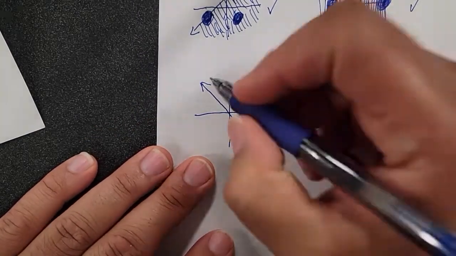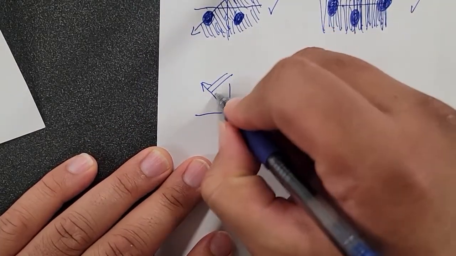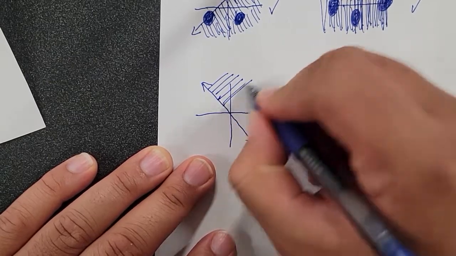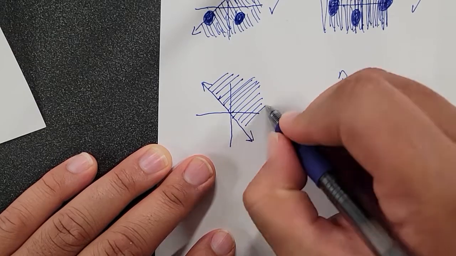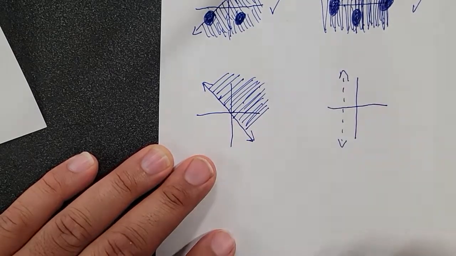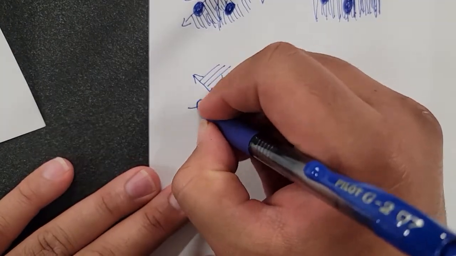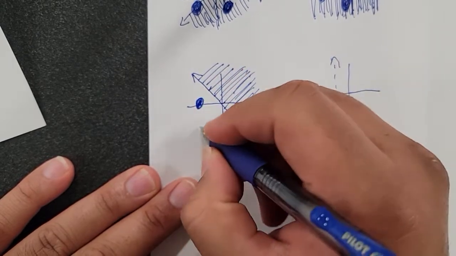Now on this part, let's say we got something that's shaded above. So let's put the lines going up. Remember, touch the line, touch the line. I'm touching the graph.